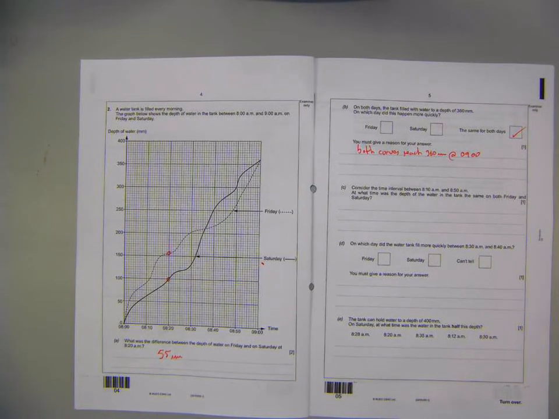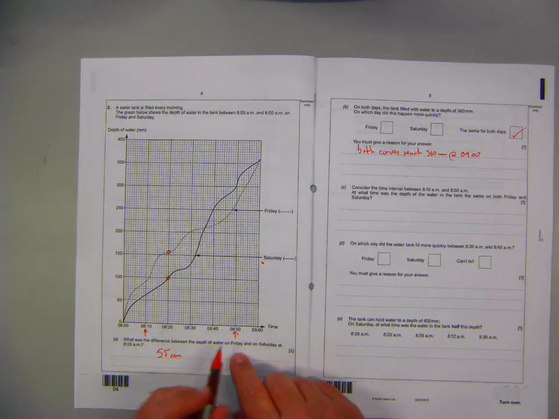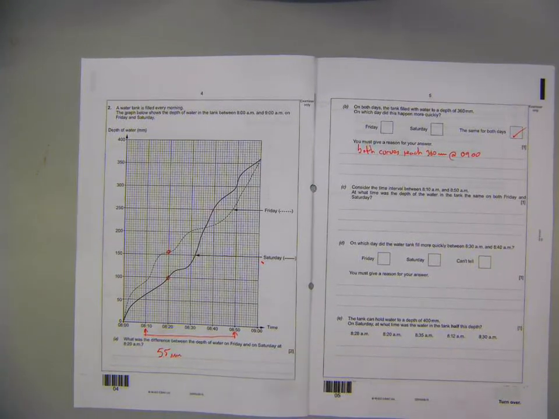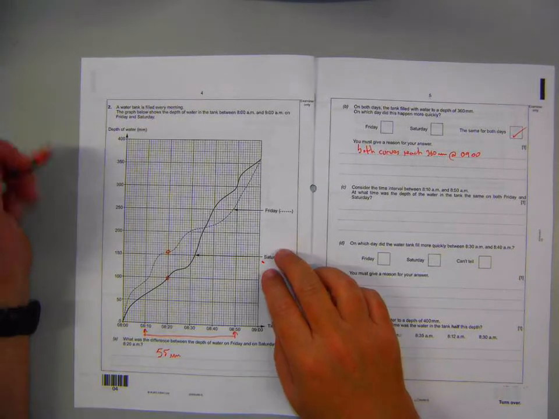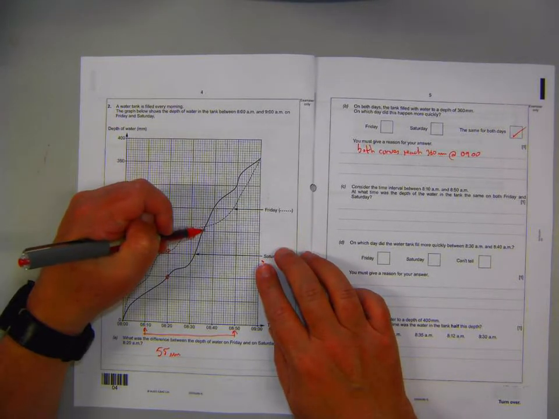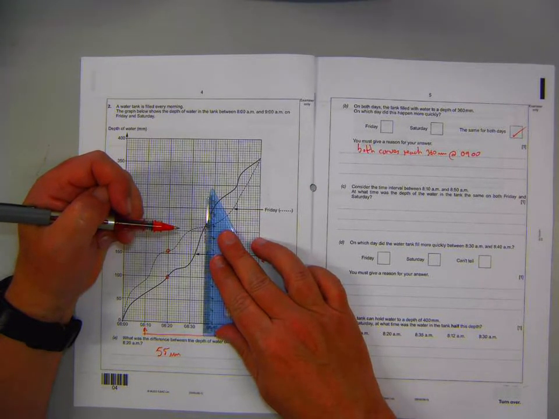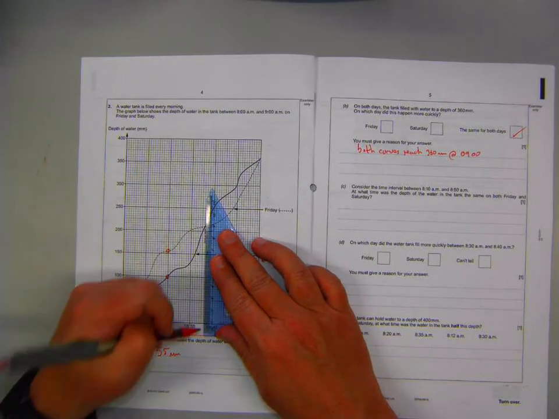Consider the time interval between 8:10 a.m. and 8:50 a.m. Okay, so we're looking at that region on the graph there. At what time was the depth of the water in the tank the same on both Friday and Saturday? So how am I going to know from the graphs where they are? It's where they cross. Good. Well done, Sal. That's it. All right. So it's not asking us what that depth is. It's asking us what that time is. So we're looking for that one there.